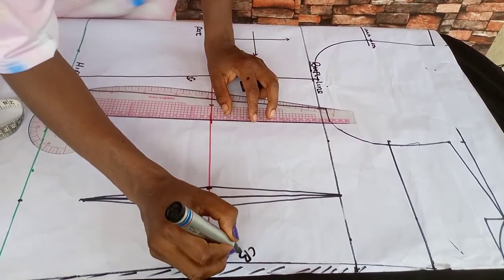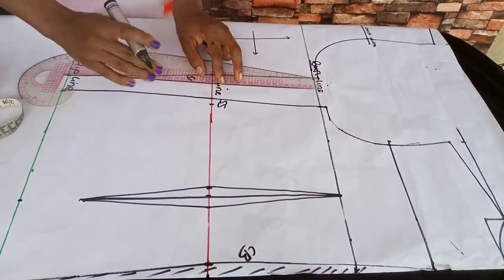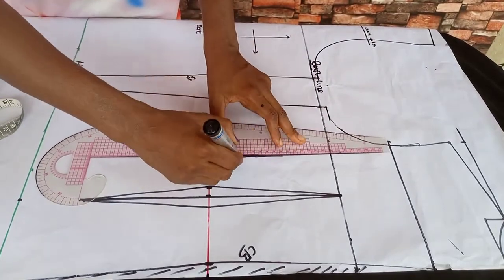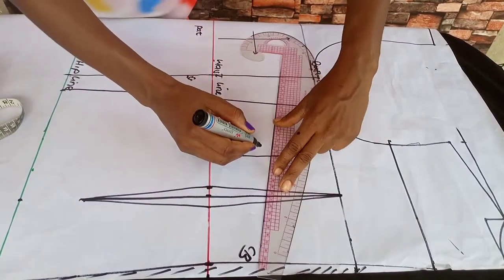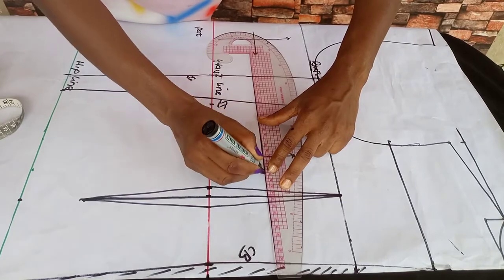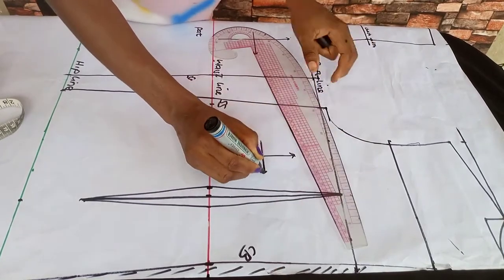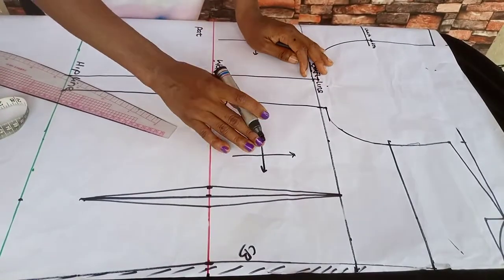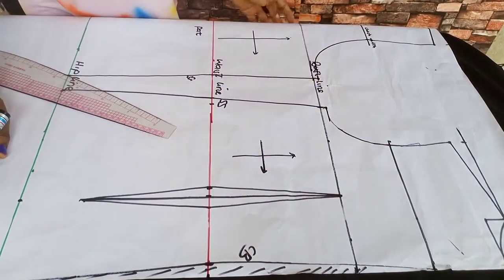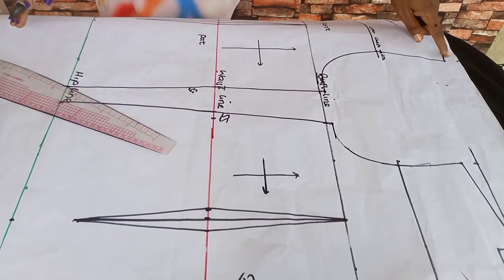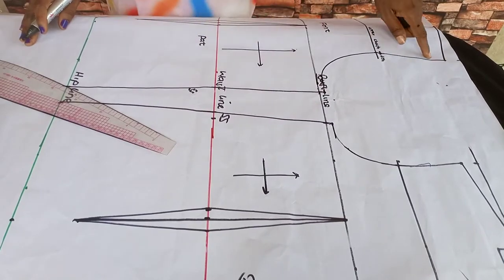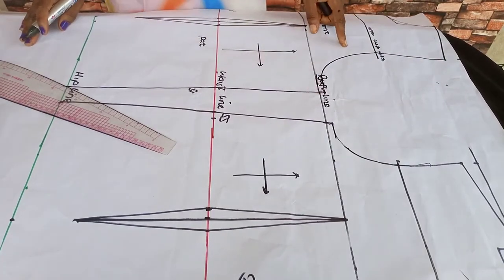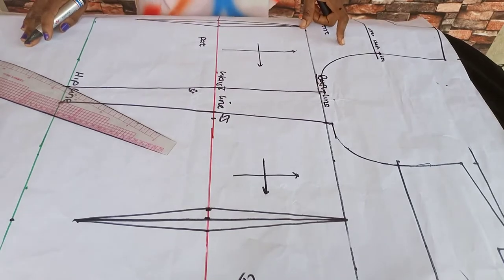Center back, CB center back, side seam. CB center back, grain line. That means this can be placed on a lengthwise grain or on a straight grain to cut. That's what this grain line signifies. And so we have everything ready. The next step will be manipulating the dart, manipulating the armhole to get the bust start. That will be the next step.